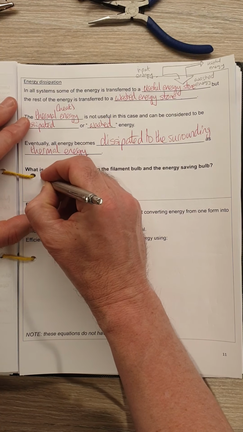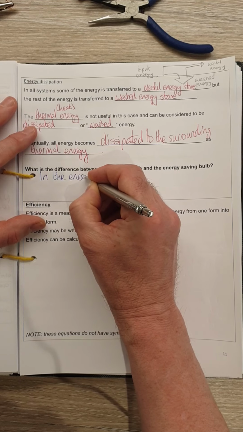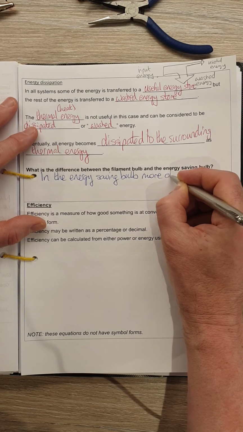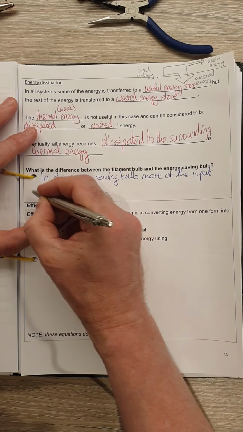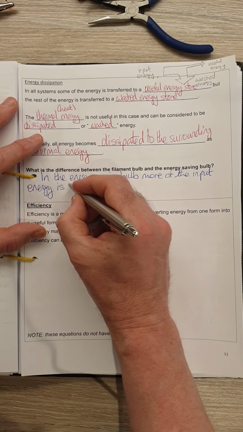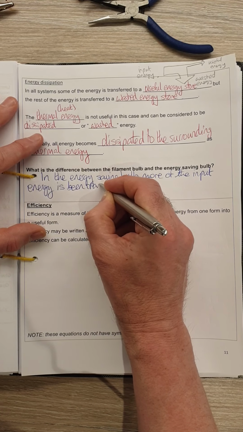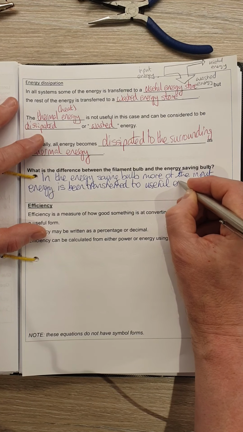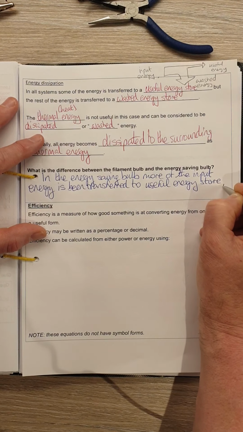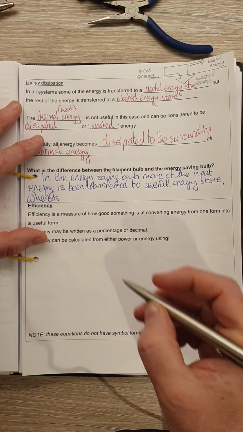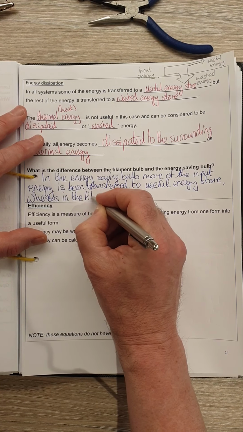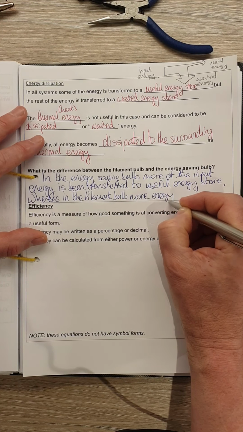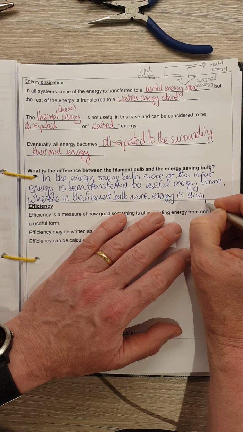So in the energy saving bulb, more of the input energy is being transferred to a useful energy store, whereas in the filament bulb, more energy is dissipated.